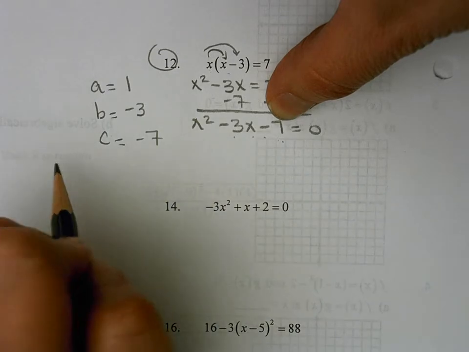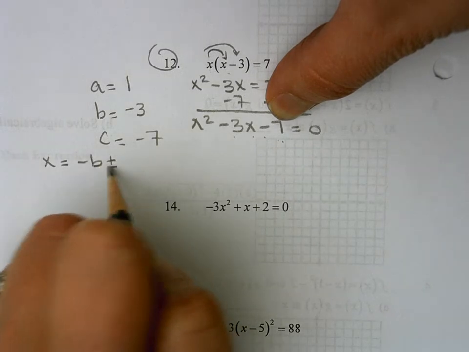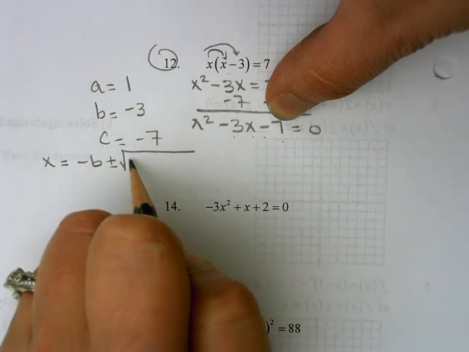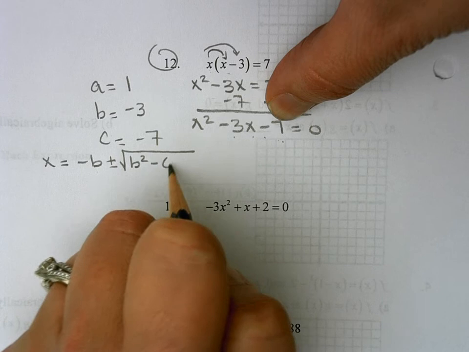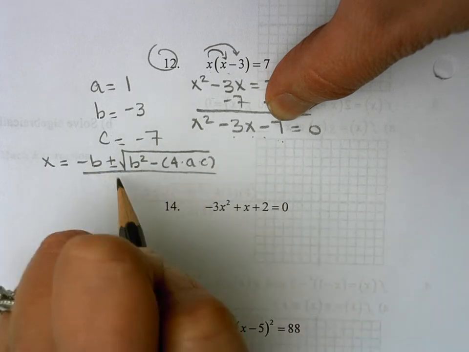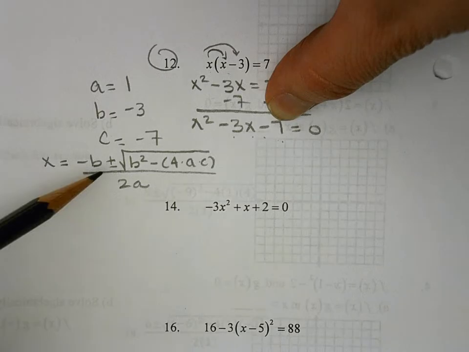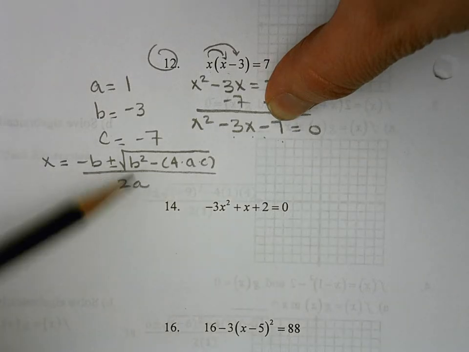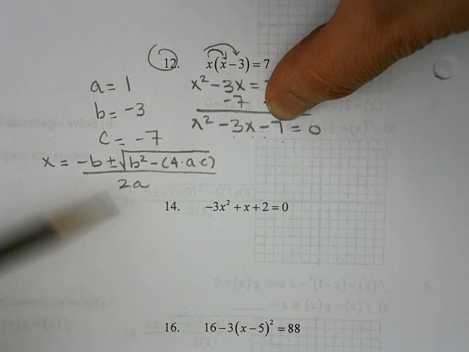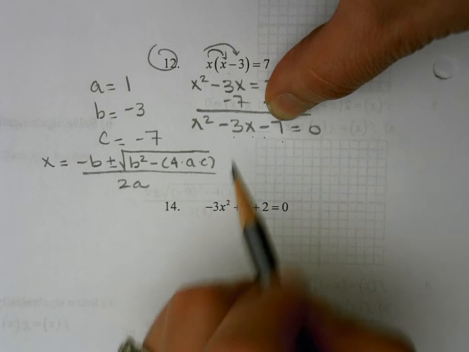And then the formula I want to use is x equals -b plus or minus the square root of b squared minus 4 times a times c, and then all divided by 2 times a. I just have to make sure I have this memorized because I won't get it for any test. And then I replace a, b, and c with the different values.